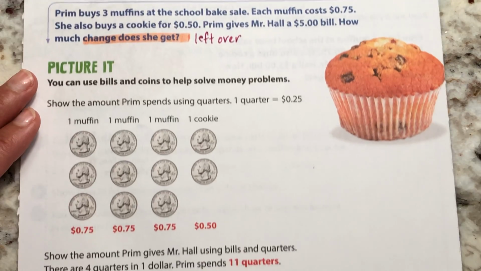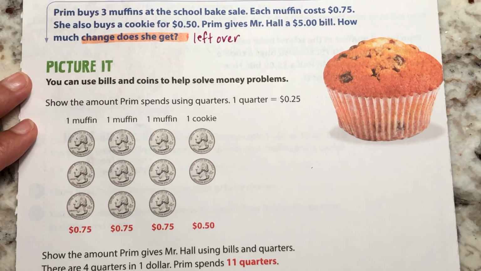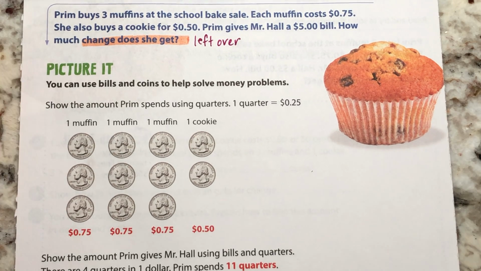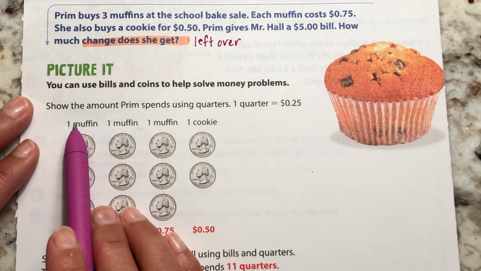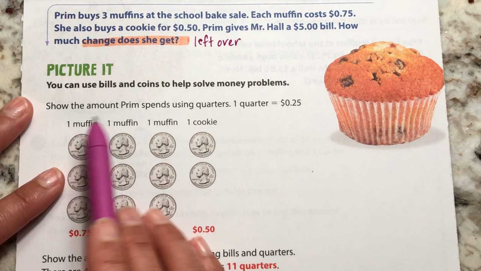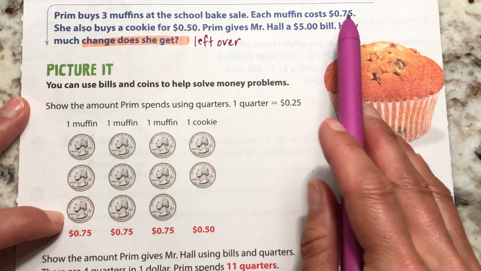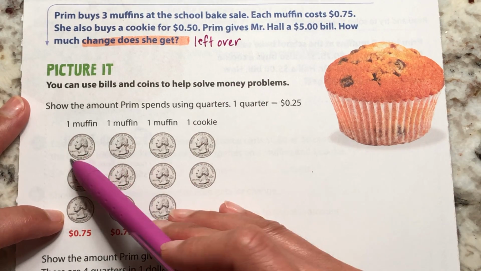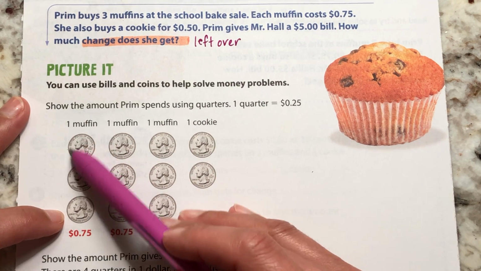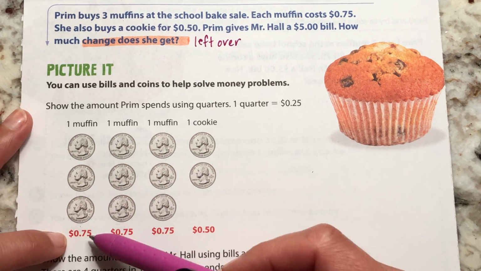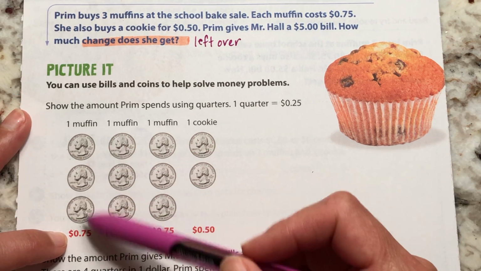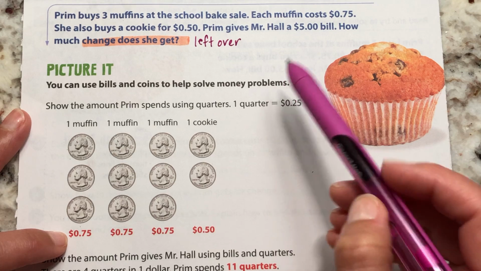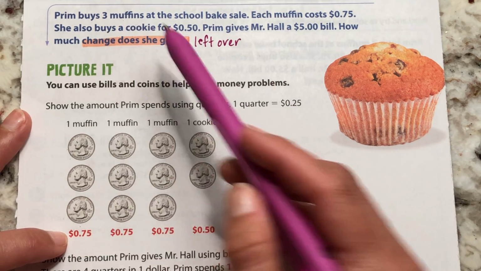Now the book goes ahead and shows you how we could create a picture to help us understand the problem better. So in this first column here, we have 1 muffin, and each of the muffins, the problem said, was 75 cents. So quarters have been put in here to represent the overall cost. We know that 3 quarters is 75 cents, and she actually buys 3 of those muffins.